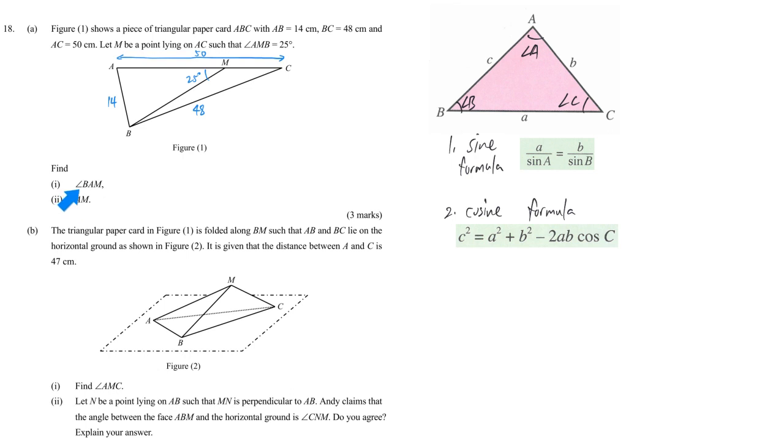Anyway, our target is angle BAM. So this is our target. Maybe we let it be theta. But don't forget to answer the question directly about angle BAM. So now this angle is involved in two triangles. We have the smaller one ABM, or we have the larger one ABC here.